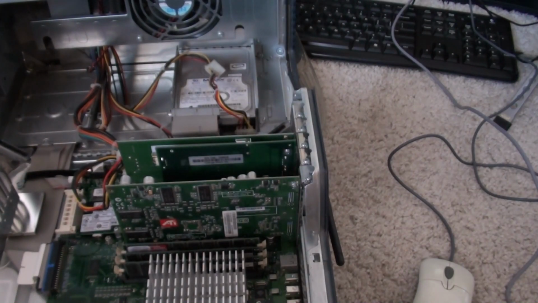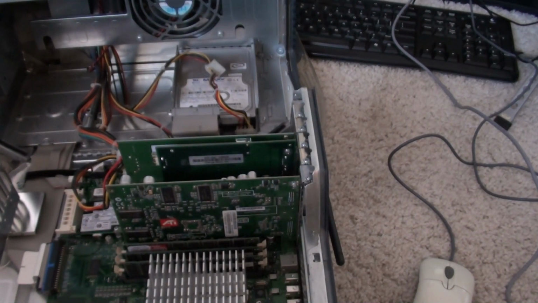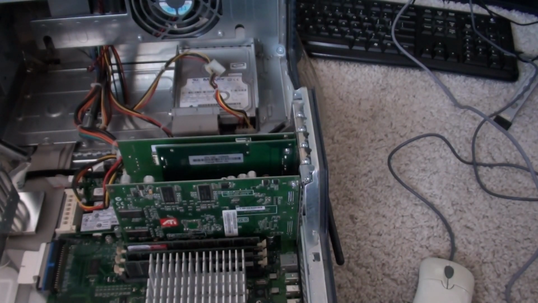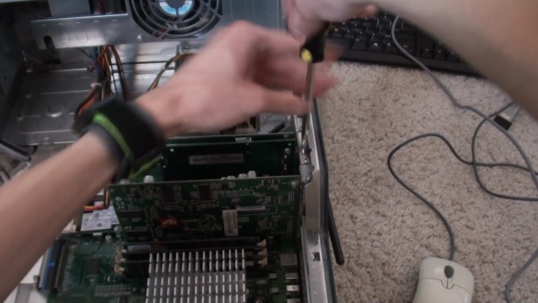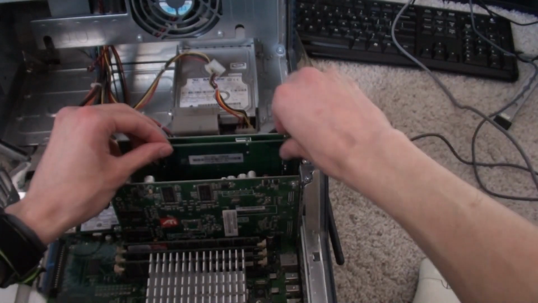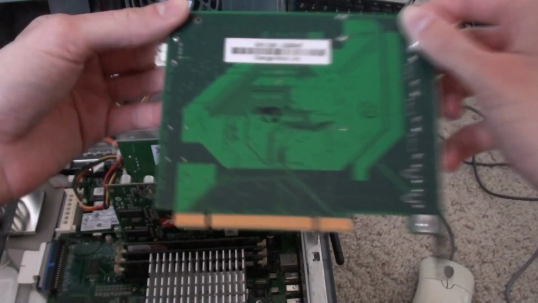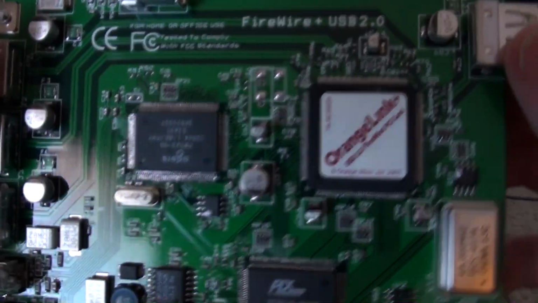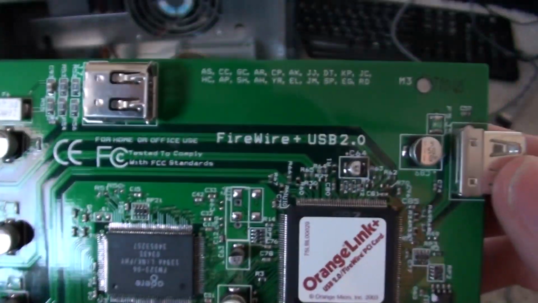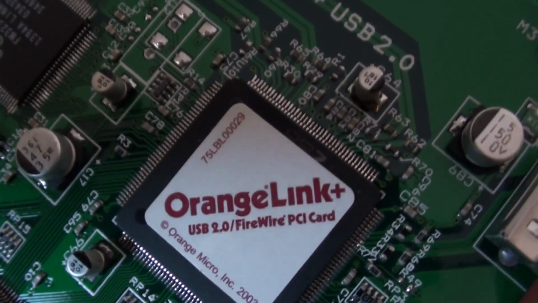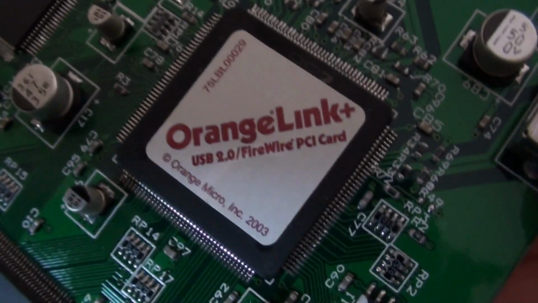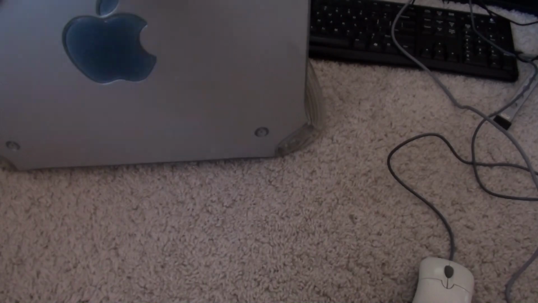The other card is a FireWire 800 card. Again, I could put that in, but I have to get adapters. So we're not going to go down that road. So this tallest card here I'm going to take out, and pray that it's just regular PCI. Yep, it is. So what do we have here? Orange Link. These were one of the ones that were kind of Mac specific. Orange Link Plus. Orange Micro 2003. So let's try that instead.